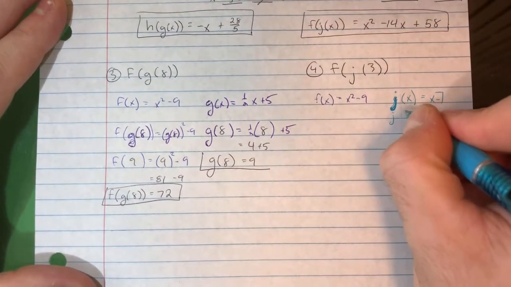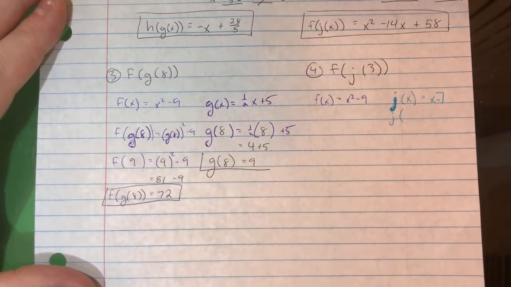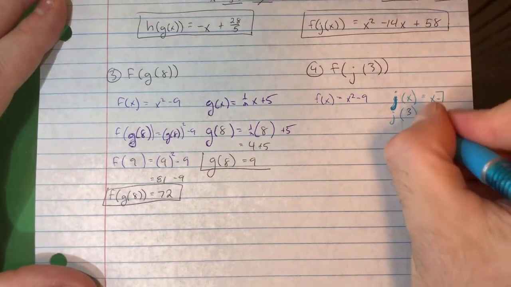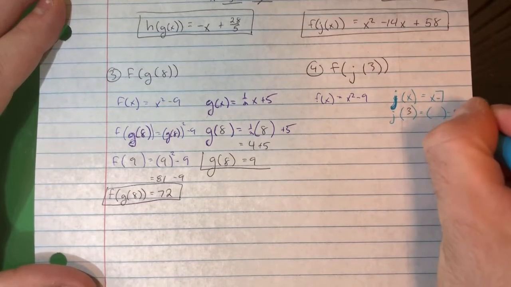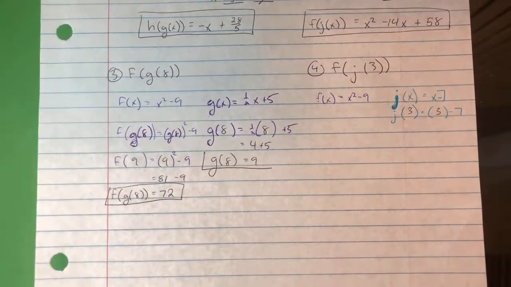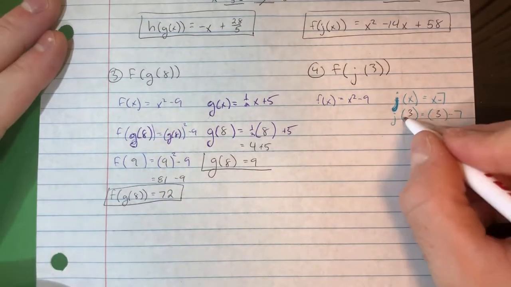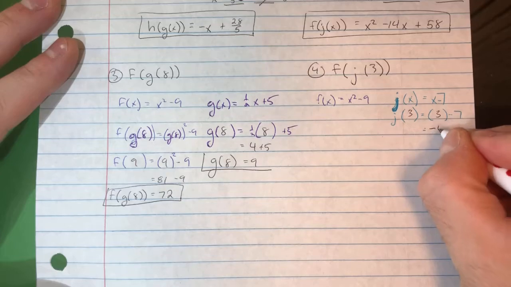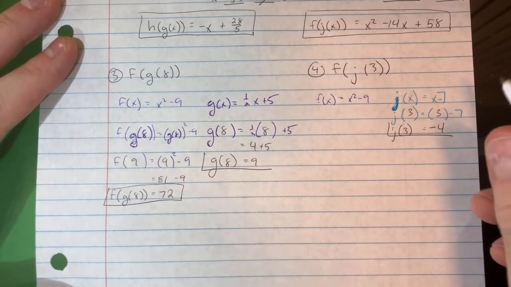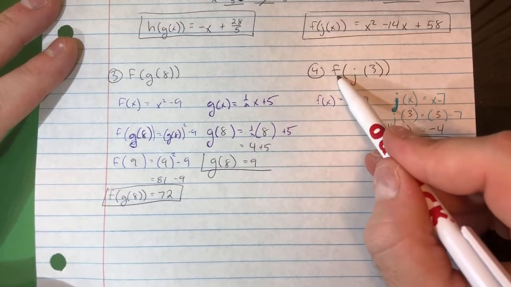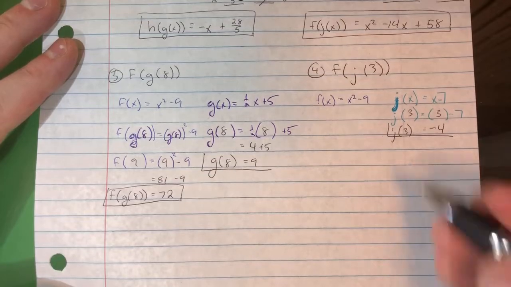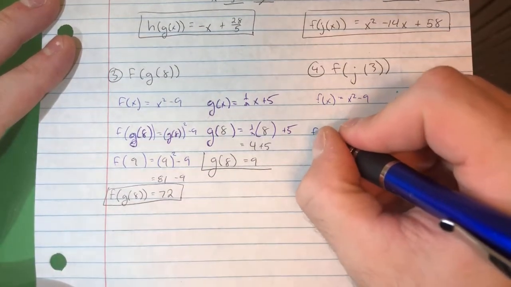So I'm going to plug in a j of 3 and see what we get. If I plug in a j of 3, I get -4. So j of 3 is -4. So what actually are we plugging into f of x? We're plugging in -4.